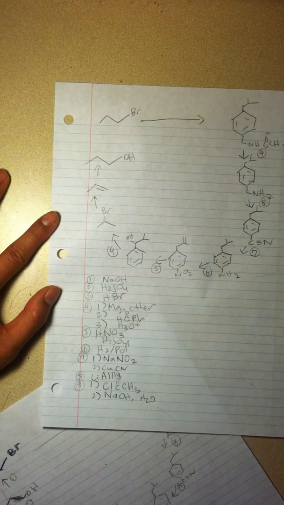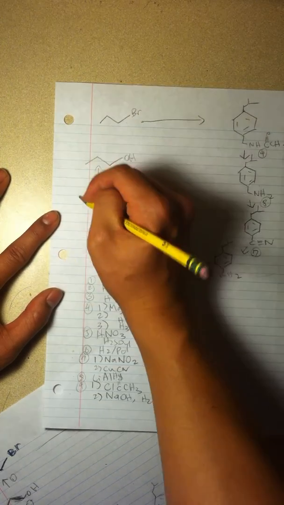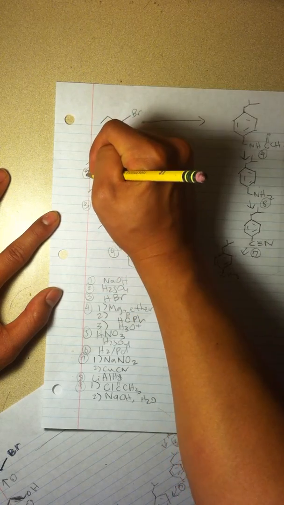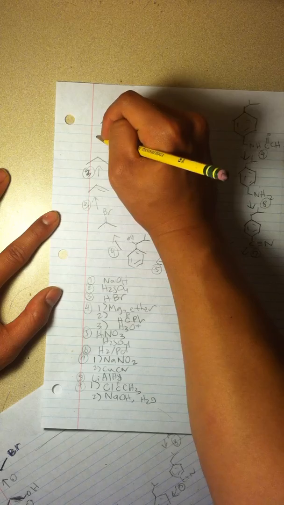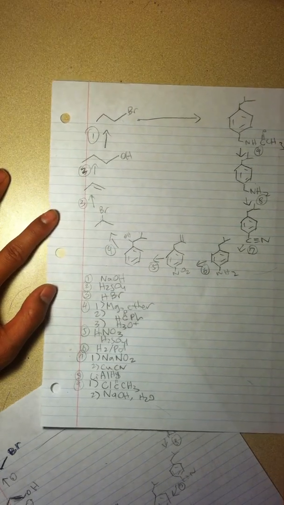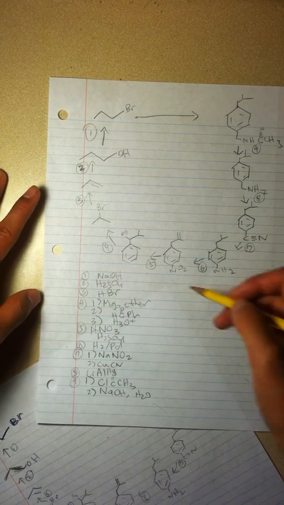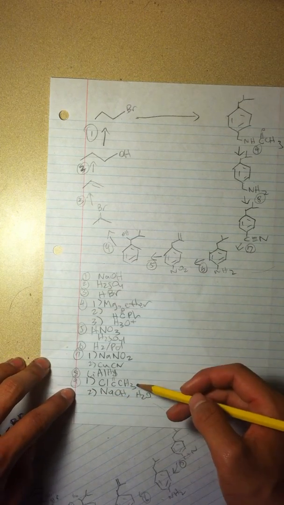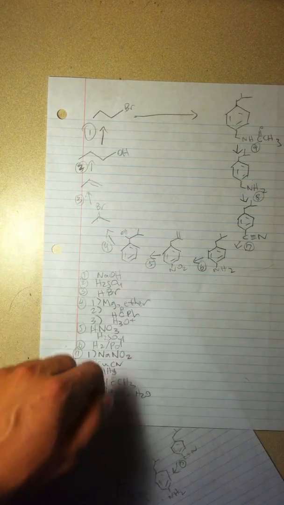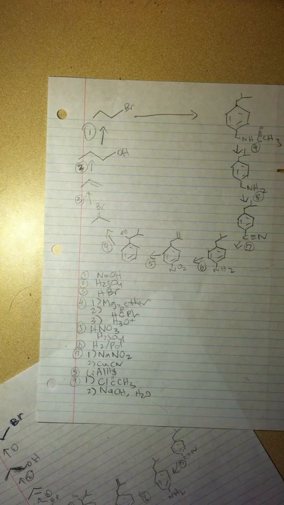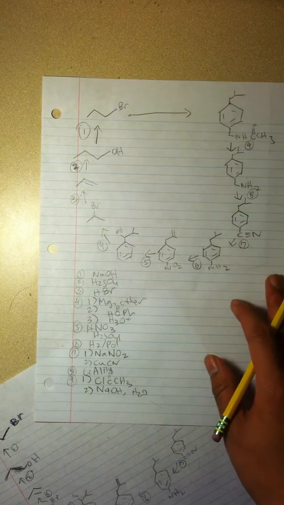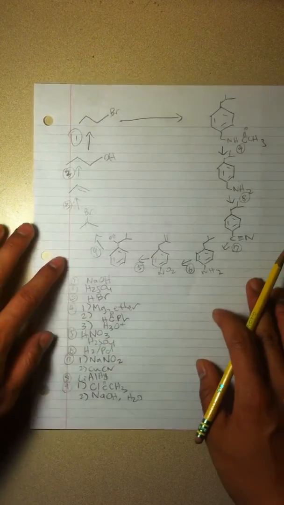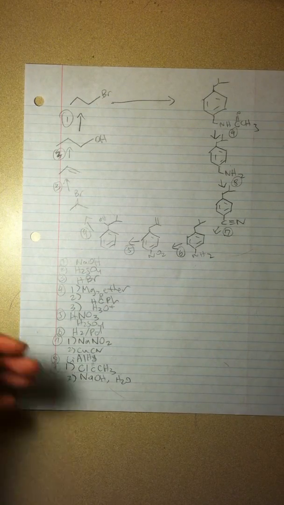All right, so sorry, I forgot to fill in the numbers here. 3, 2, and 1. Okay, so very quickly we were able to go through the reactions, work backwards, and with each backward reaction we were able to figure out what reagents to use in order to produce the previous or the next organic compound. All right, so just take a look at this, and just let it sink in.